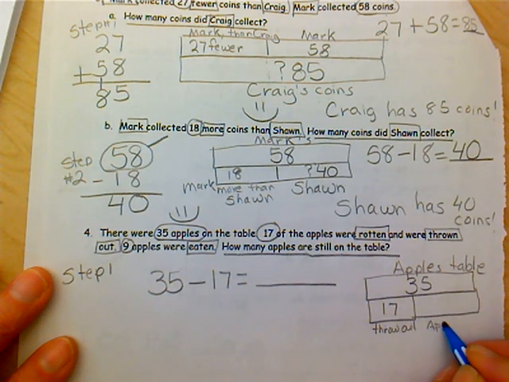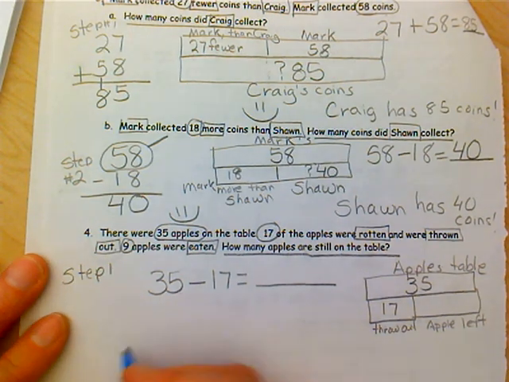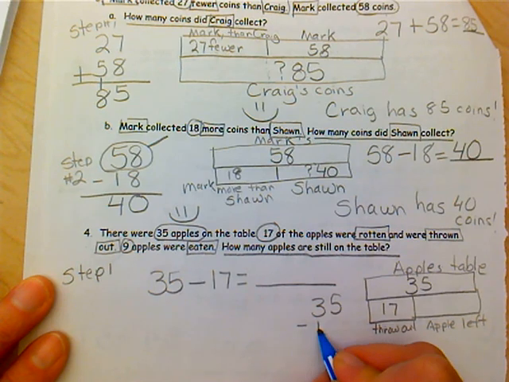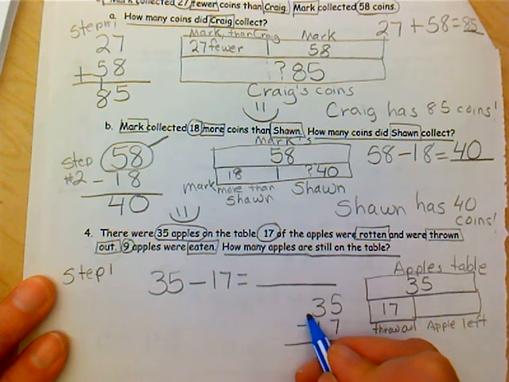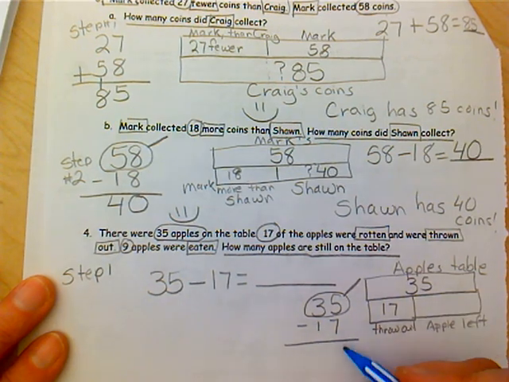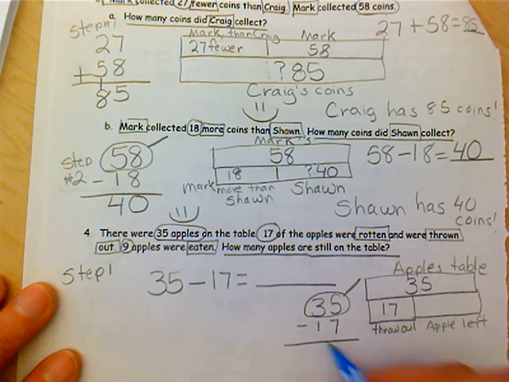Apples left, after we threw those rotten ones away. So 35 take away 17. I'm going to look closely at my whole and see if I can decompose a 10. Can I take 7 ones away from 5 ones? Nope, don't have enough. So that means I'm going to need to decompose a 10.